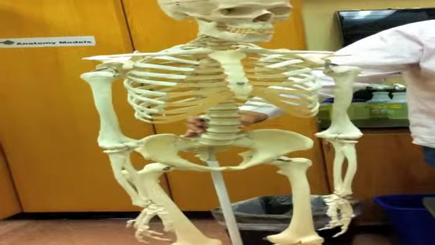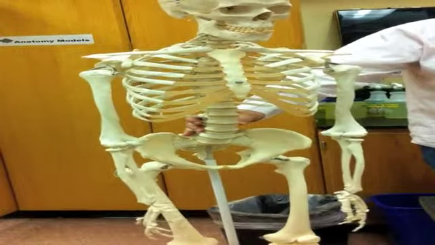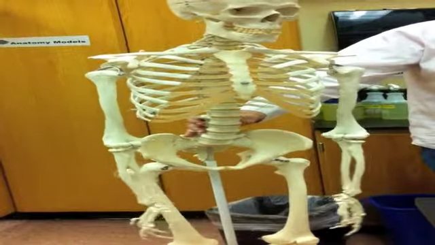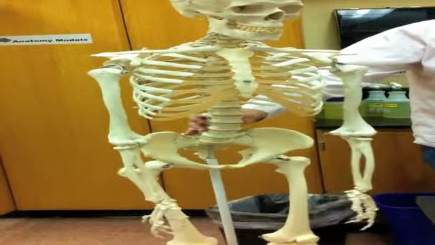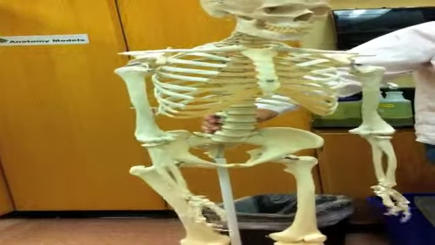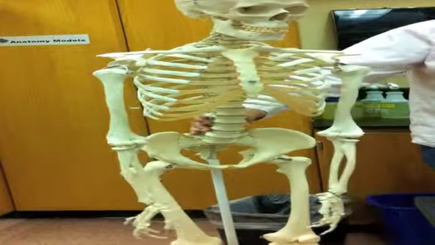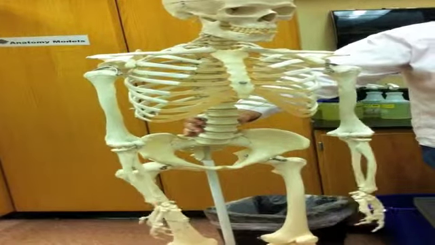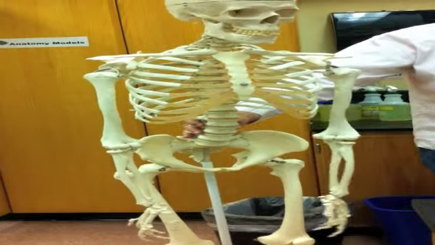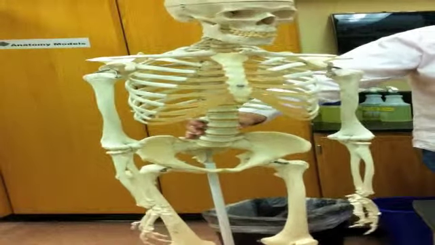So if you have a rupture of an intervertebral disc, what do you have? A herniated disc, right? And if you have a bulge, what do you have? That bulge of the annulus is going to be a slipped disc, right? These intervertebral discs are going to be in between what part of the vertebrae? The vertebral body, also called the centrum, right?